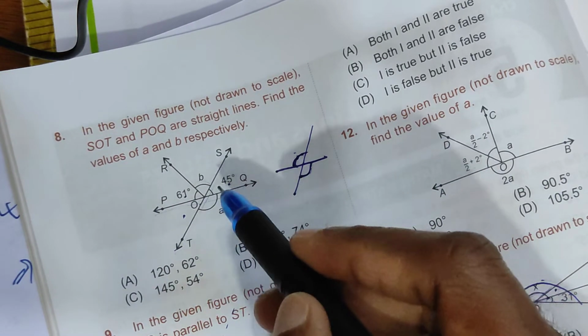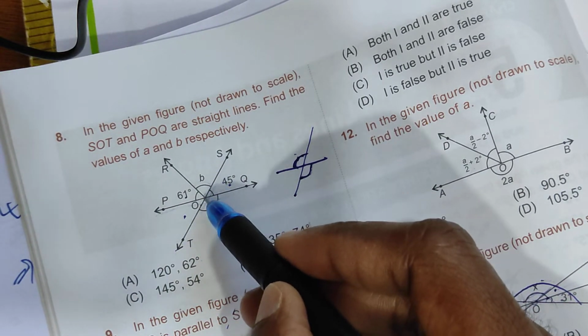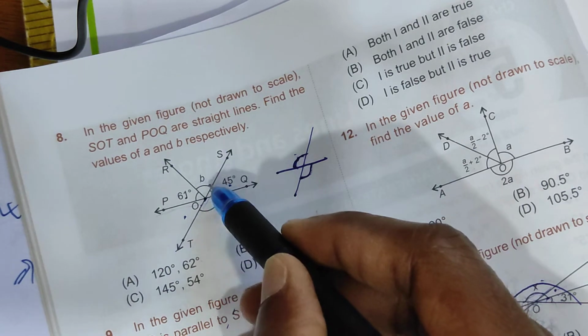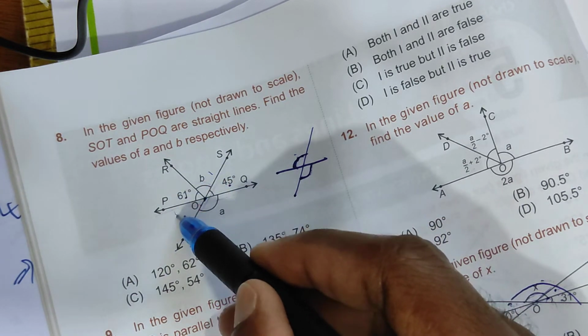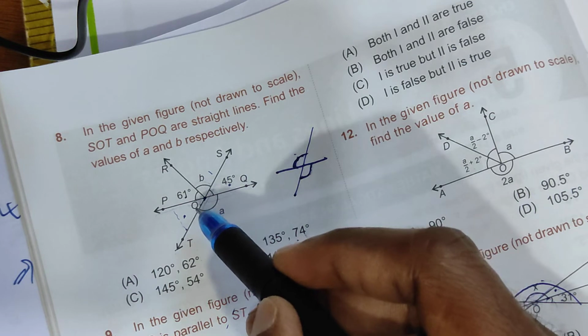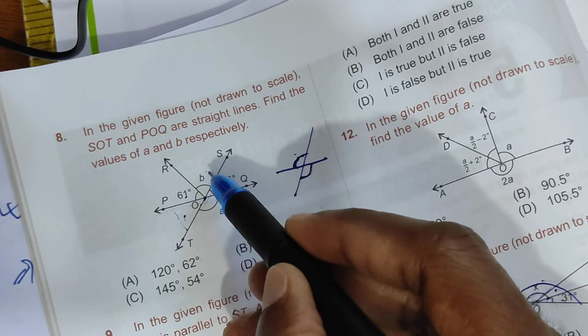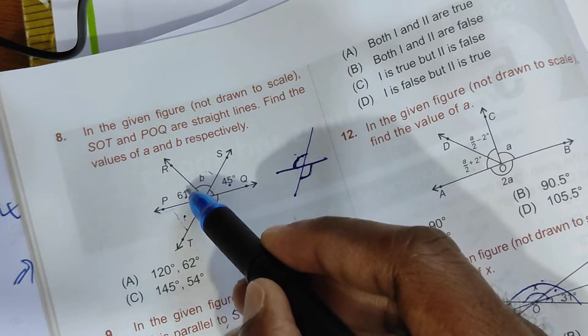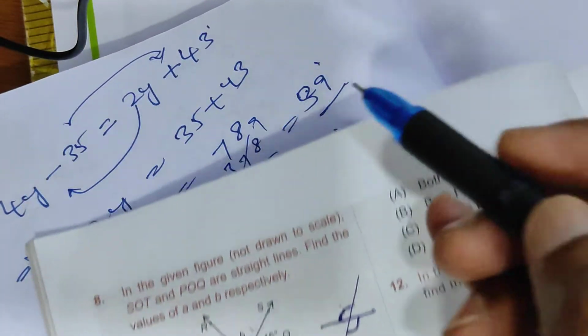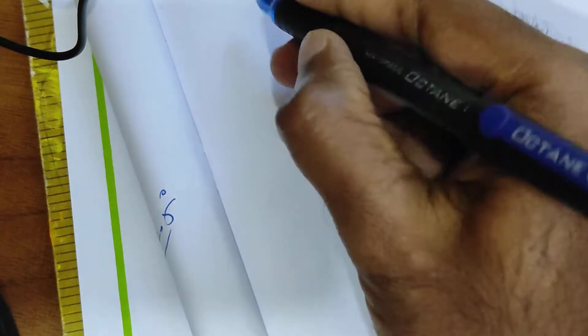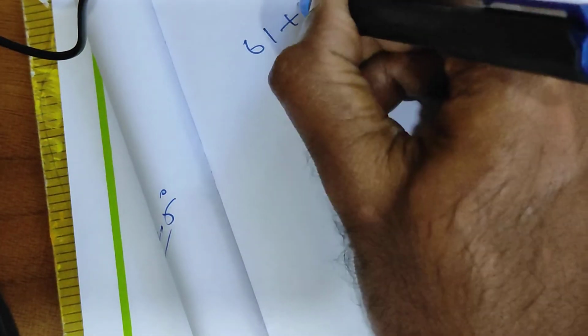If this is 45, around this center point the total angle must be 180 degrees. So this is 45, this is 61. What is the angle B here? So 180 minus 61 plus 45 is angle B. We'll see now what is the angle B. 61 plus 45 plus B equal to 180.